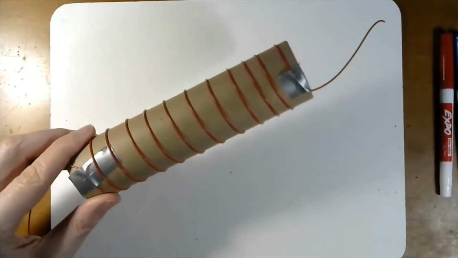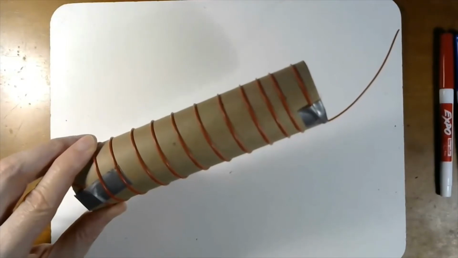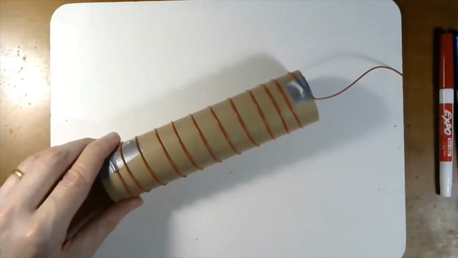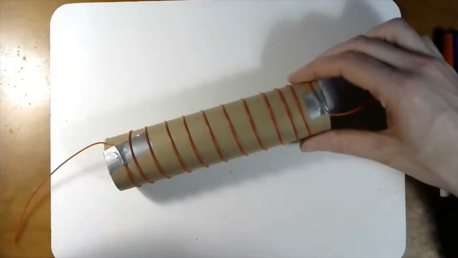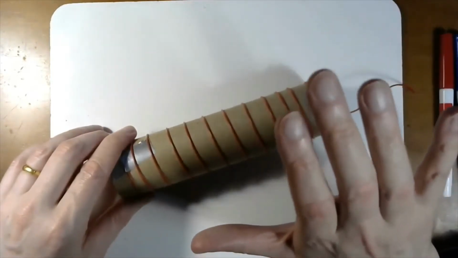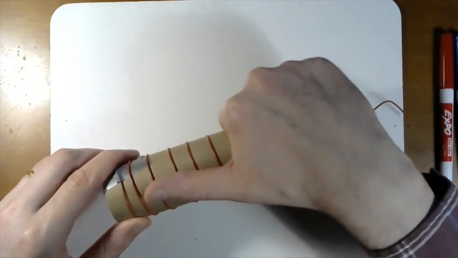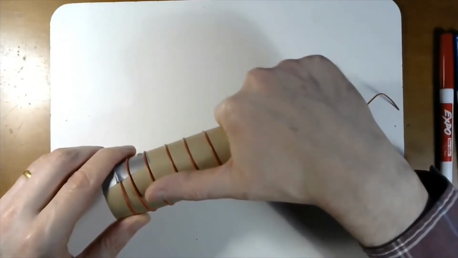This is an inductor. It consists of loops of wire wrapped around a cylinder. What would happen if I allowed current to flow from the right side to the left side? Well, let's use the right-hand rule. My fingers will be in the direction of the current. They'll wrap in this direction, and my thumb will point in the direction of the magnetic field which is created.